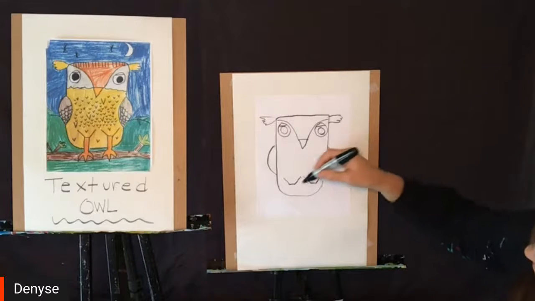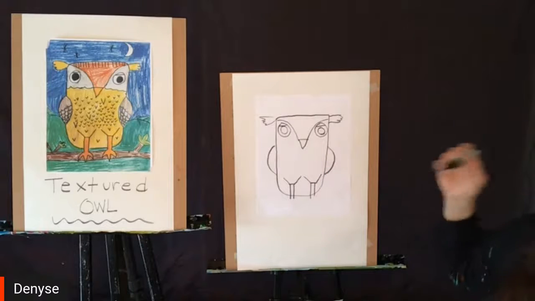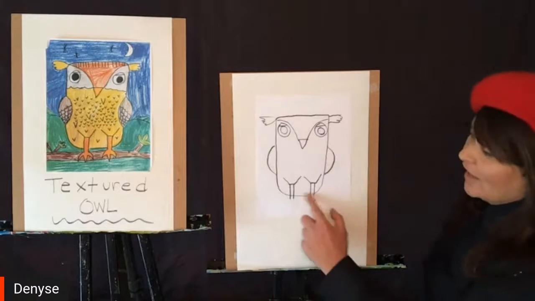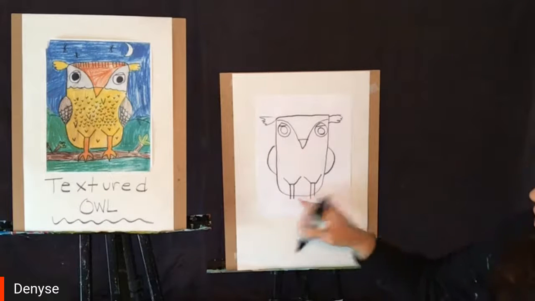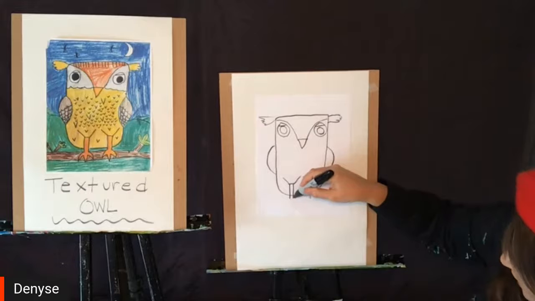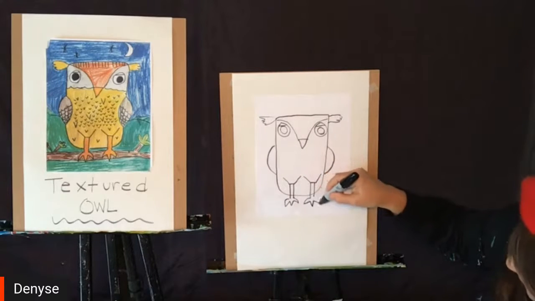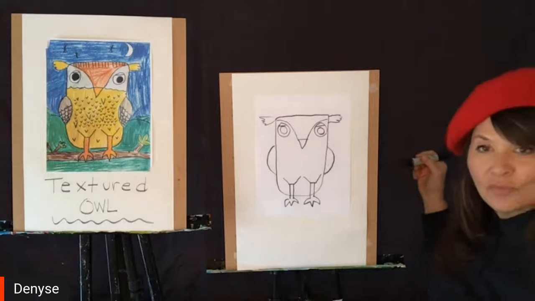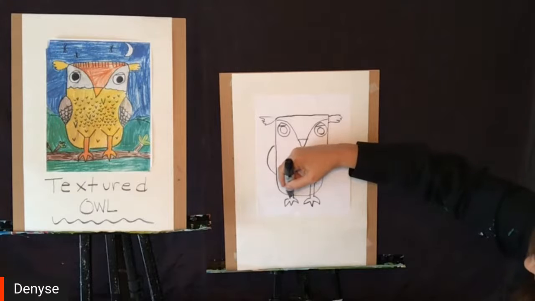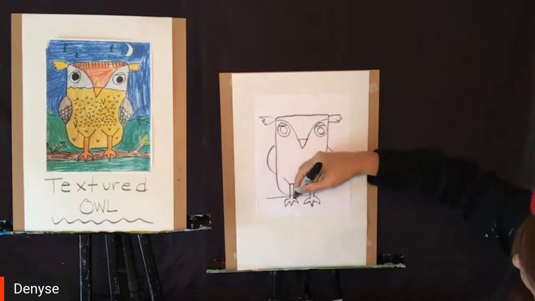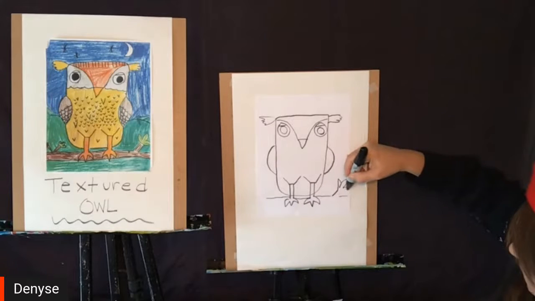You could do the legs here, vertical line, vertical line, vertical line, vertical line. Now you guys are going to have an eraser, so you can erase that line that goes here where it overlaps. I can't erase mine because I did mine in marker, but I want you to be able to see it. There's the legs. And I'm going to have mine standing on a branch. So my branch is going to be a horizontal line. Horizontal line. You could add some leaves.